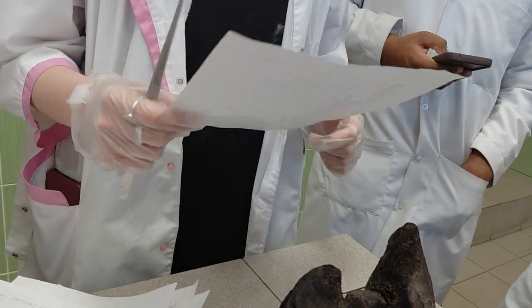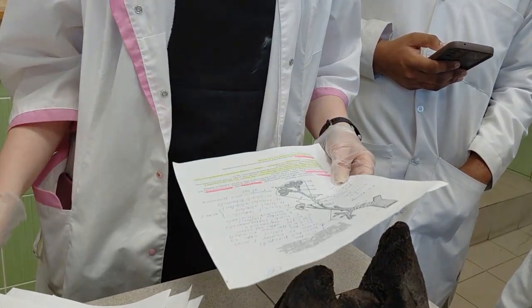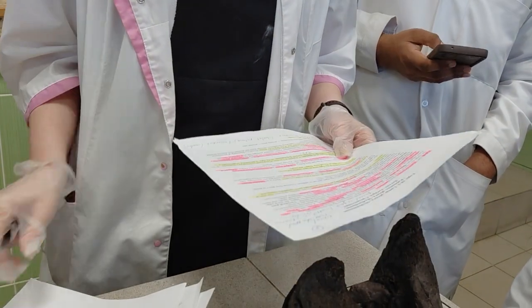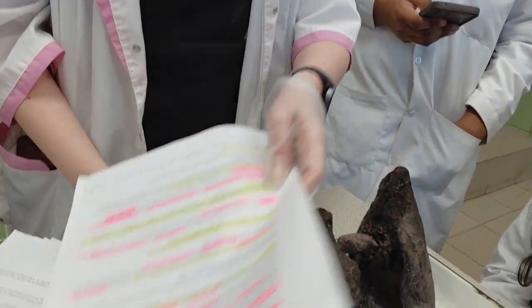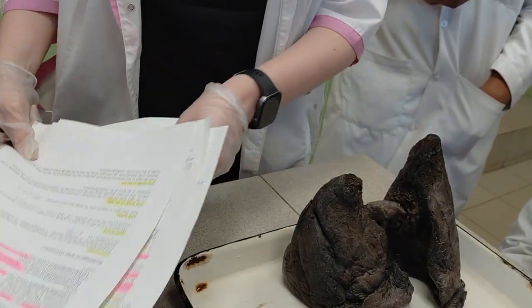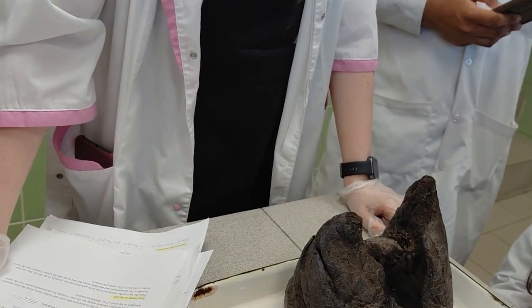So the bronchial and alveolar tree is not difficult, I think. No, lungs, in my opinion. Then, if we say about the covering of the lungs, it's called the pleura.